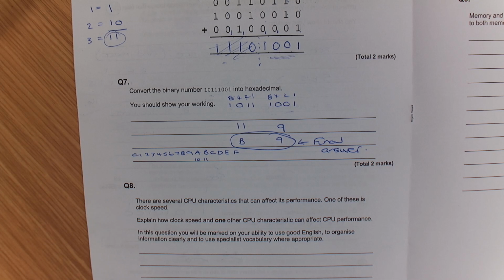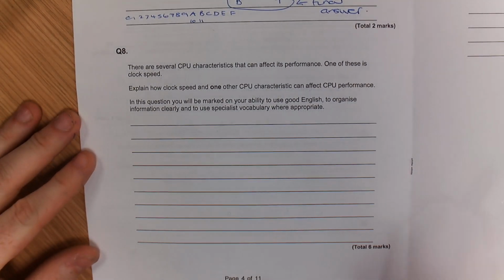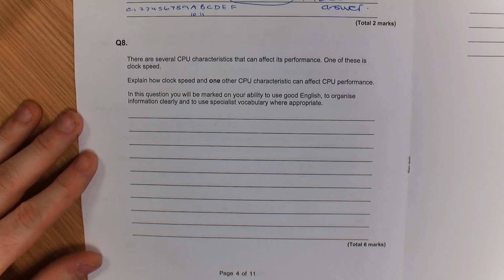I'm only going to give you some bullet points here to help you with this, but it's worth 6 marks and it's generally about the quality and your understanding.